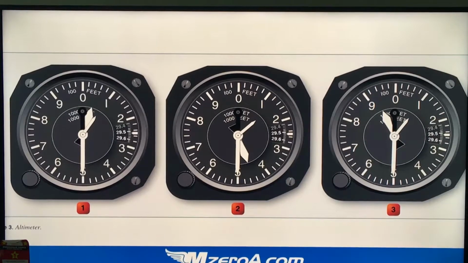What altitude is that showing us? Well, if you jumped to any conclusions, you said 500 feet. Well, 500 feet, unfortunately, is incorrect. The correct altitude is 10,500 feet. Why is that? Well, there's that long hand that's pointing straight at the 5. You're right. That is the hundreds hand. So there is a 500 feet in there.